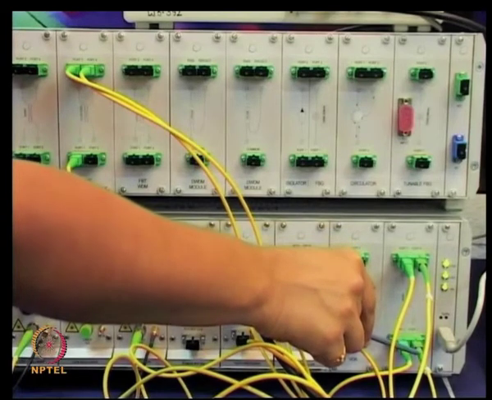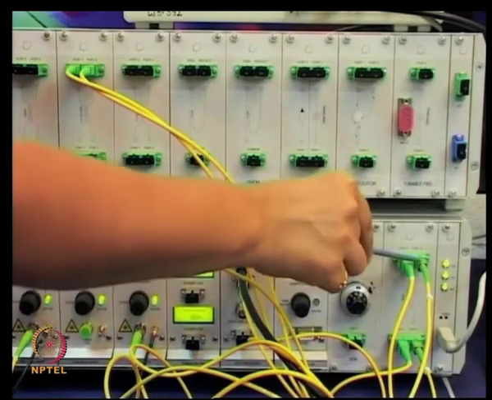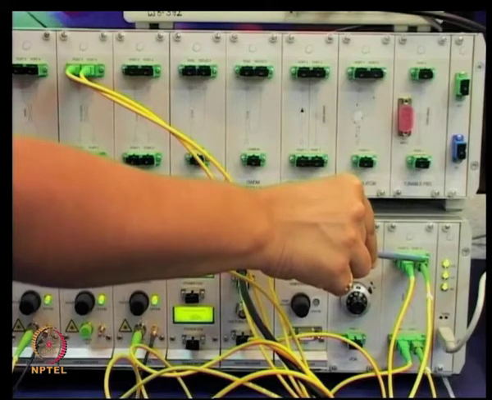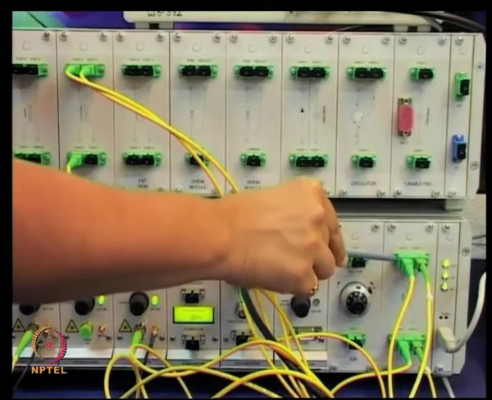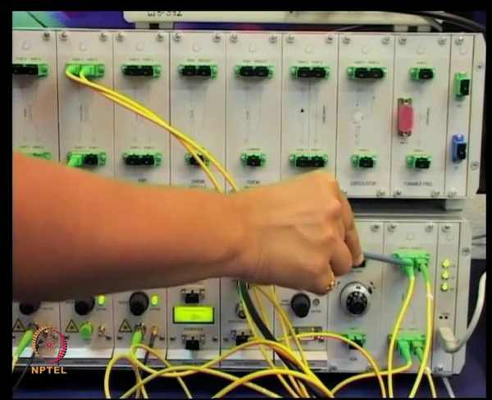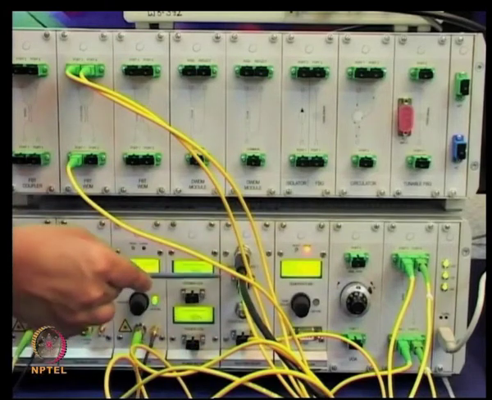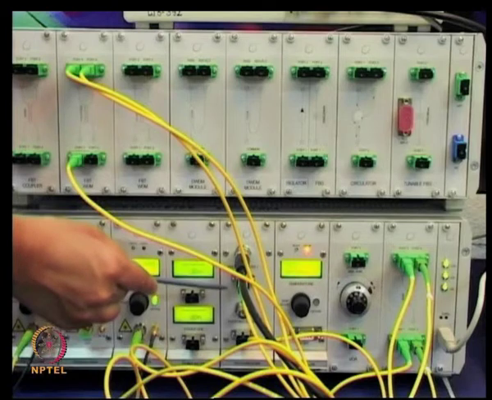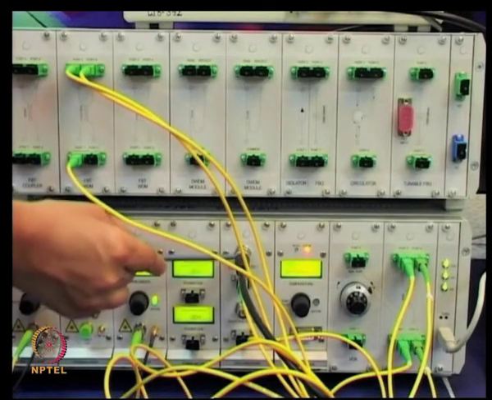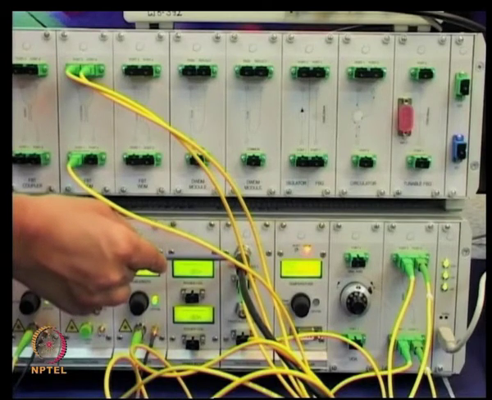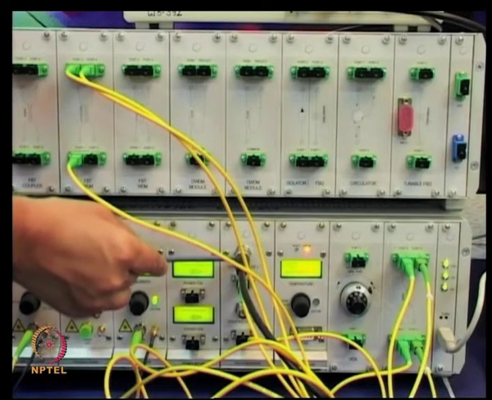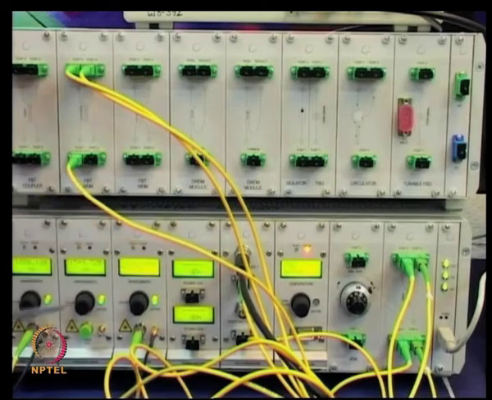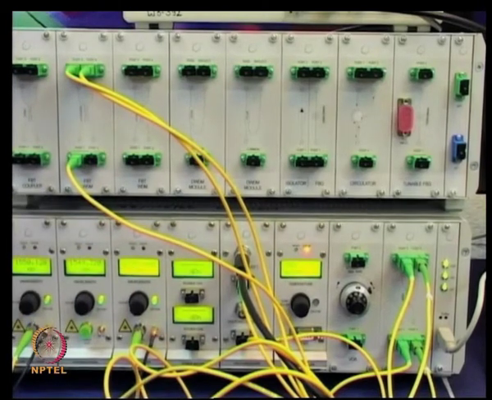And port 4 is connected to port 2 via the 4 km long fiber, so it forms a ring resonator. The output of port 3 is taken to the photo receiver, and you see the output on the CRO.